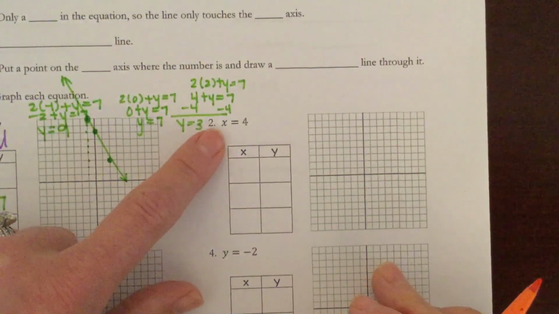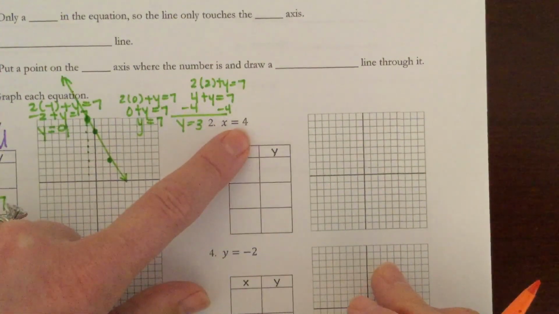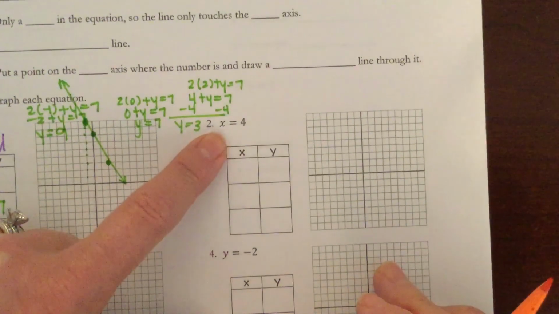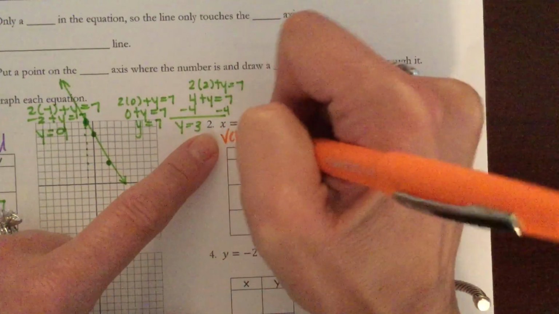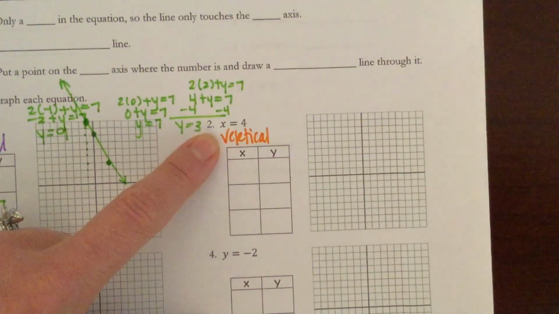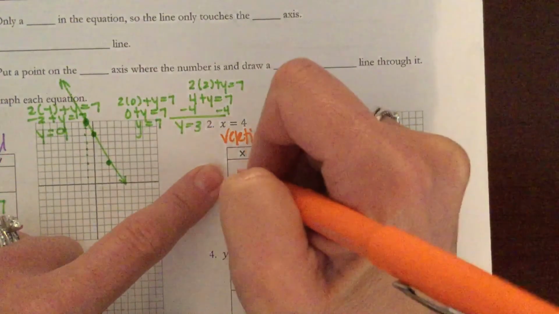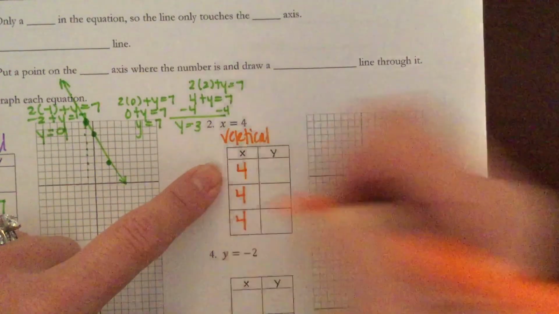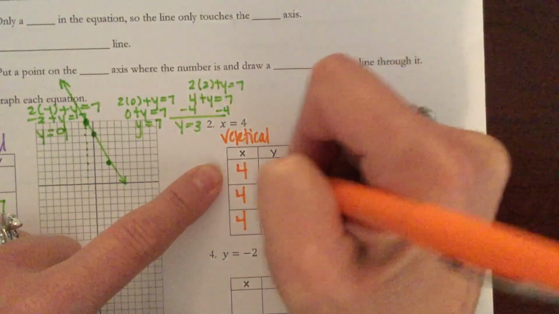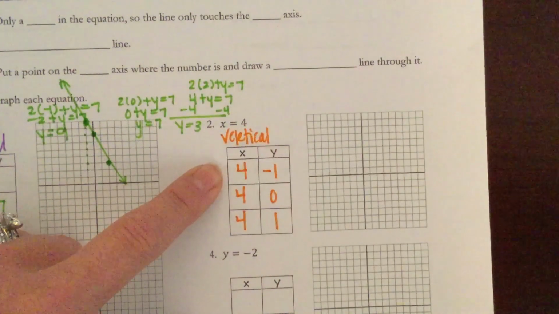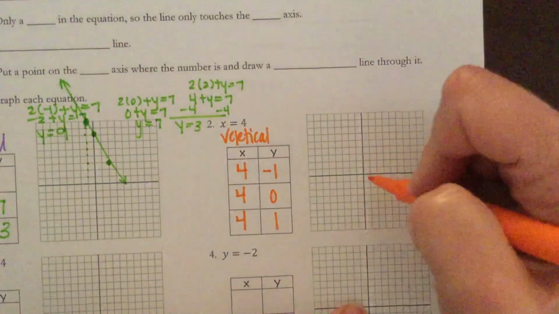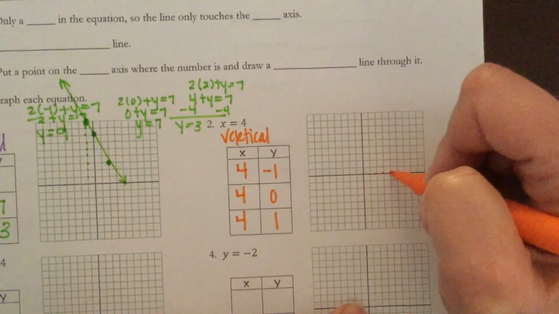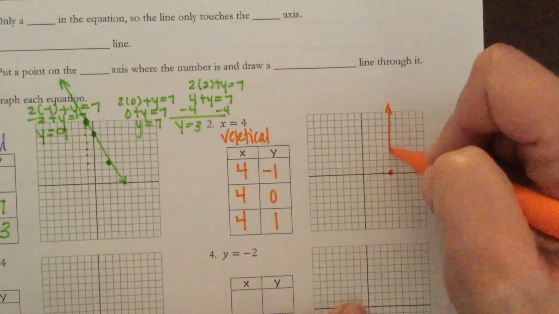Let's go ahead and look at an example. In number 2 down below, you can see that my equation fits the form x equals 4. Since x is the only variable in my problem, I know that this line should only touch the x-axis. Therefore, it's going to be a vertical line. No matter what, x is going to be 4. I can pick any y values I want as long as x is 4. I can find 4 on the x-axis and draw a vertical line through it.